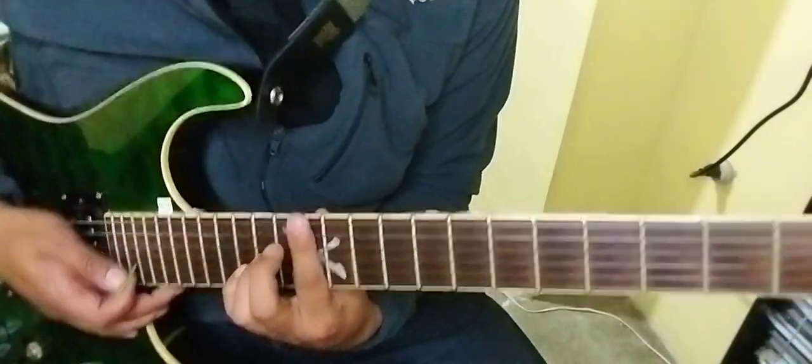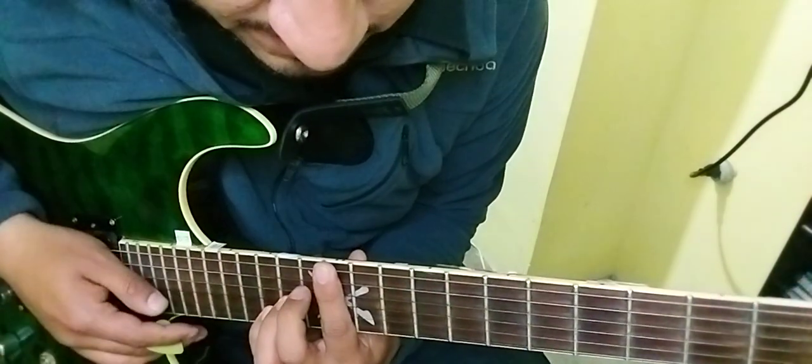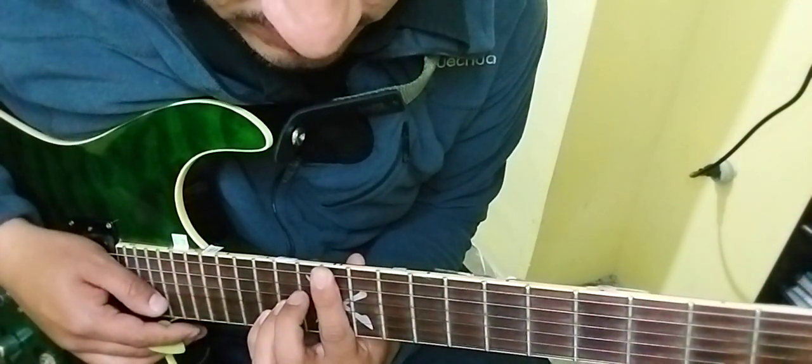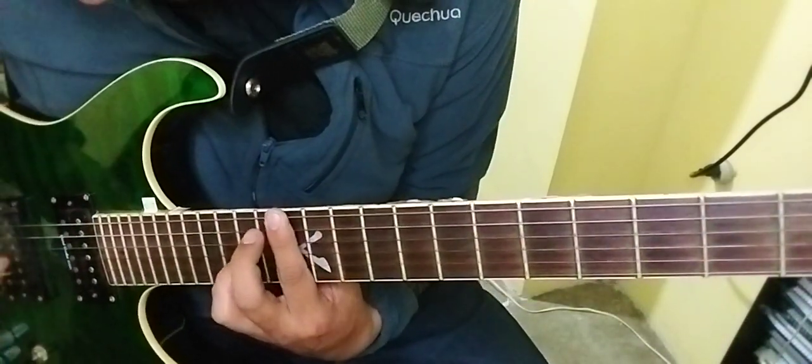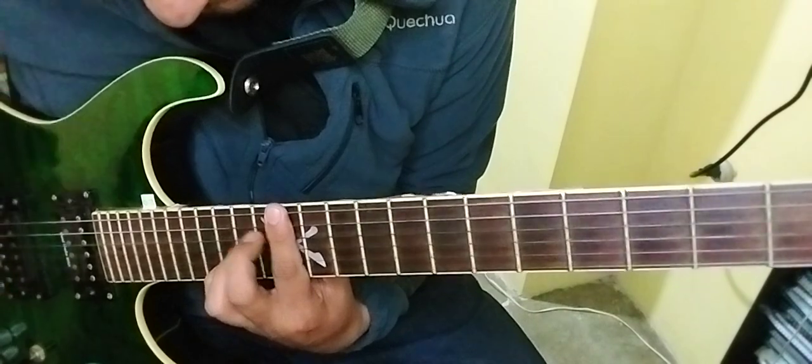So that's the second scream, and you have to do it I guess 5 times, 5 times, 5 times, 5 times. So it's on the 12th fret, 5 times.